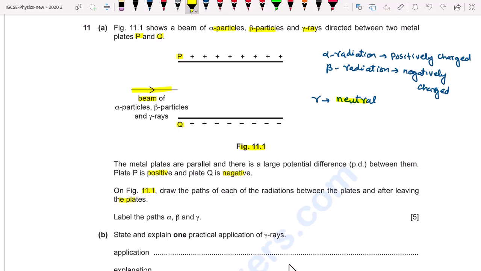And alpha radiations are positively charged. It means that they will be deflected towards the negative plate, which is the Q plate, and beta radiations are negatively charged, due to which these are attracted towards the positive plate, which is P. So first of all, I draw the path for alpha radiation. Alpha radiation comes in this direction and then bends towards the negative plate, just like this.